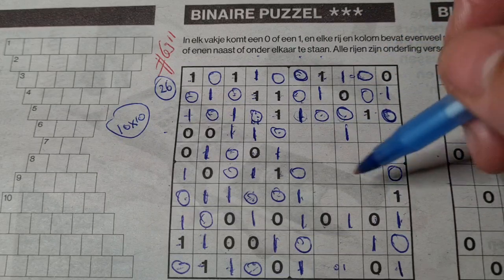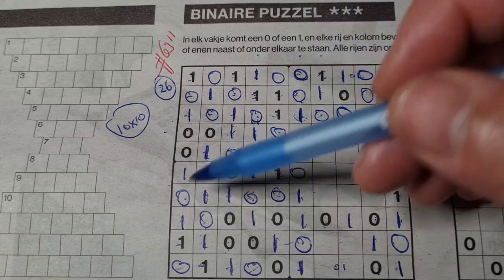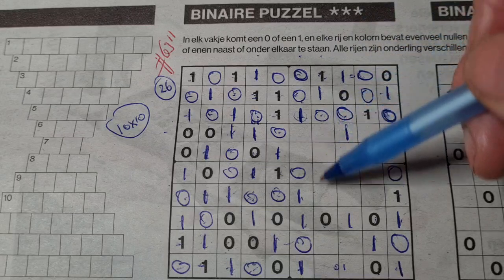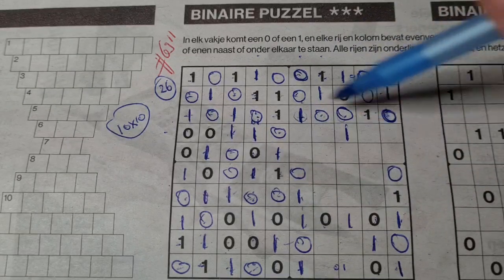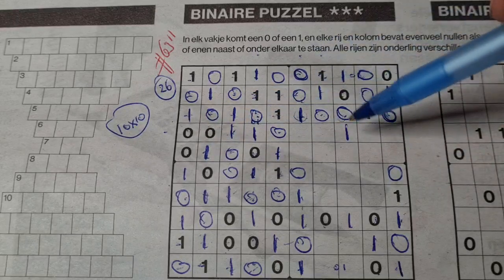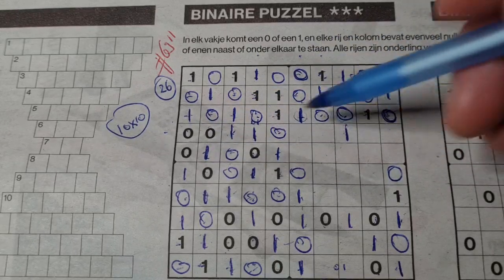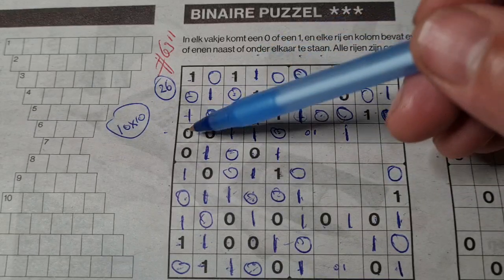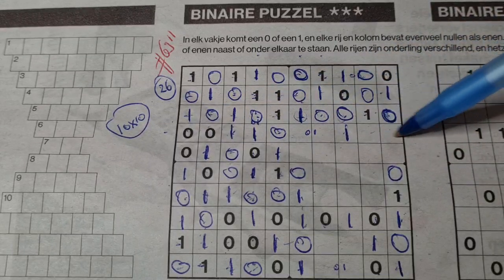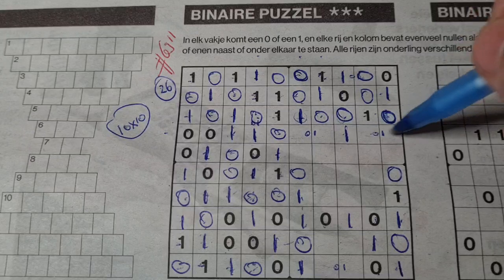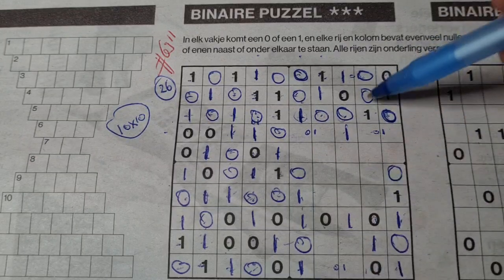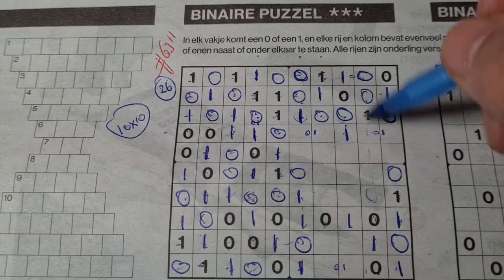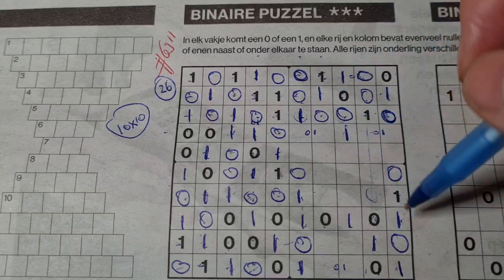Well, 1, 2, 3, 4. I know between a 0 and a 1 with 2 empty boxes between, there's always a 0 and a 1 there. But I do not know in which order, so 1, 2, 3, 4. That means these two boxes should be also a 0 and a 1 there, but I do not know in which order. 1, 2, 3, 4 zeros. If I place number 5 there, then we have 4 ones in this column. Not allowed, one of the rules, so this can be no.